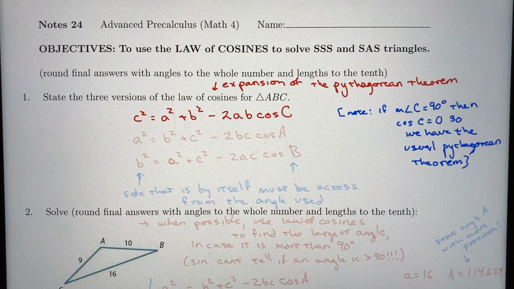Okay, if C really is a right angle, it goes back to being the regular Pythagorean theorem.